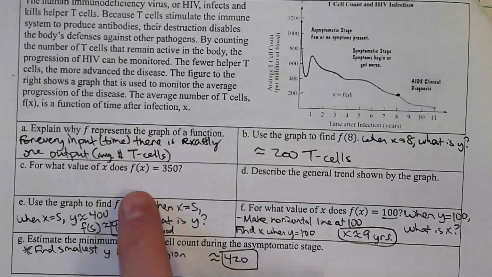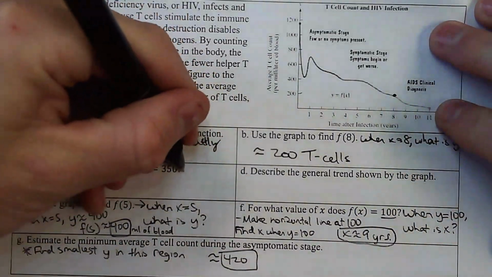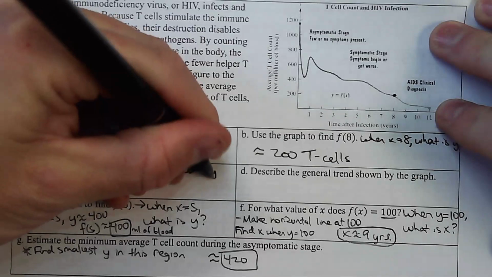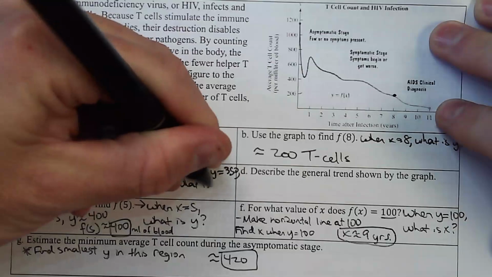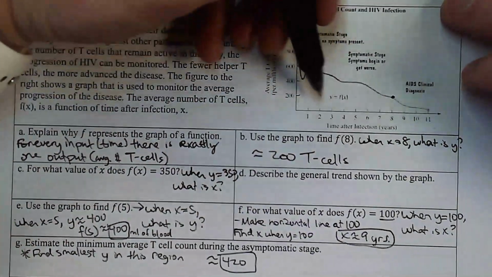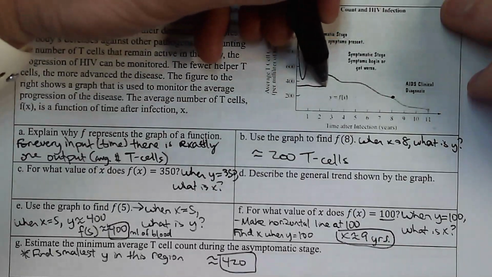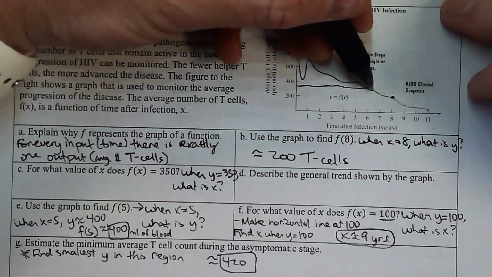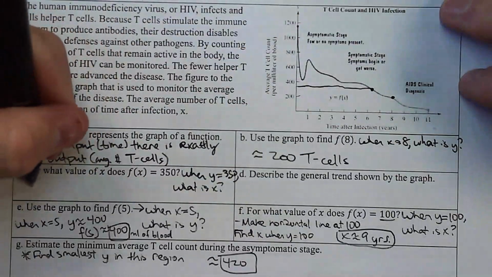All right. What about when f of x equals 350? This is backwards. So when y equals 350, what is x? That's what I'm asking. So when y equals 350, so it's right around there, what is x? So it's around there. We'll say maybe 6.5 years.